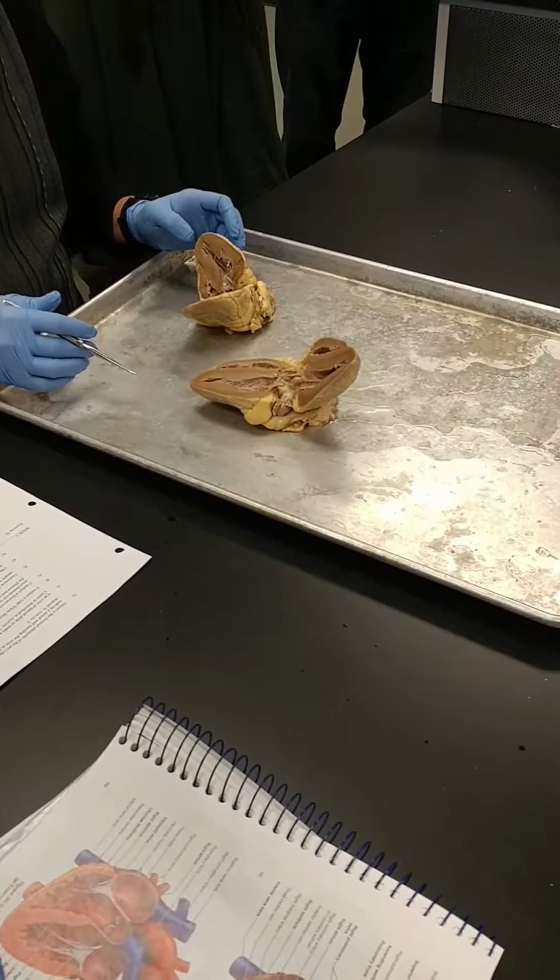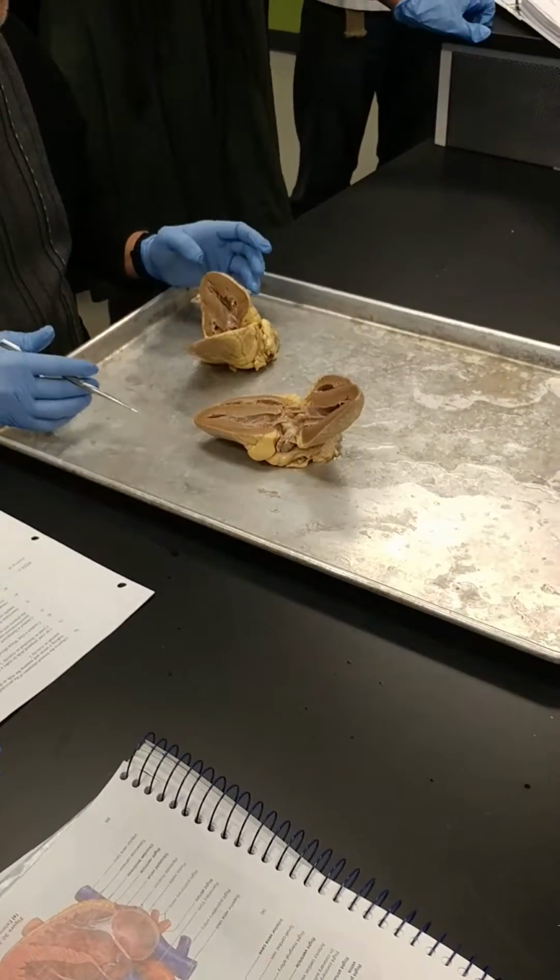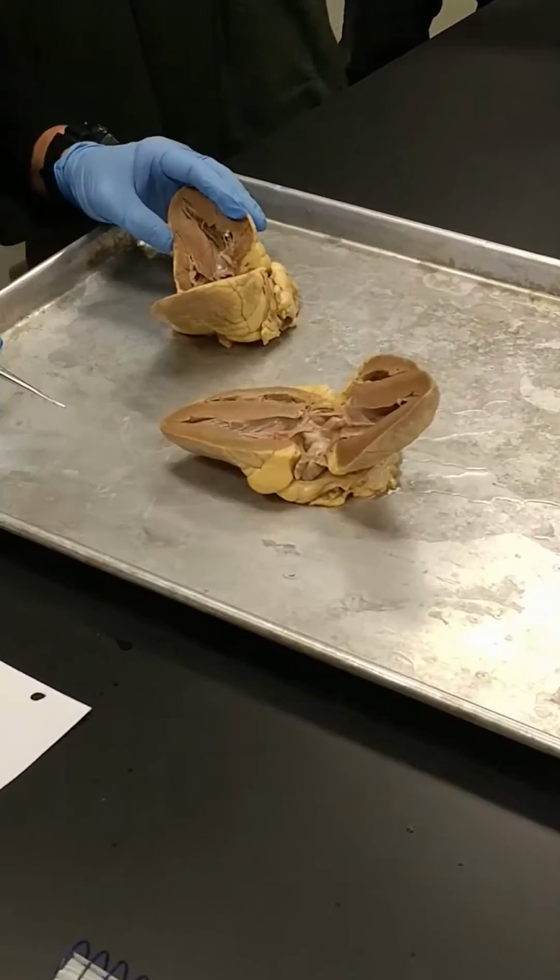This in cadaver. No, it was you guys, yeah. So we don't need to cover the mediastinum.